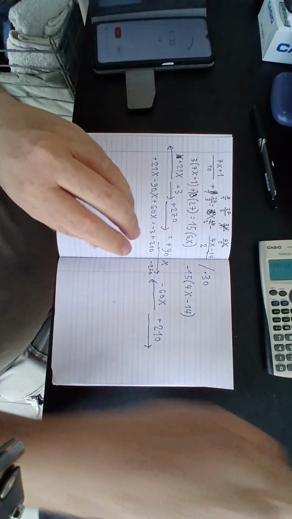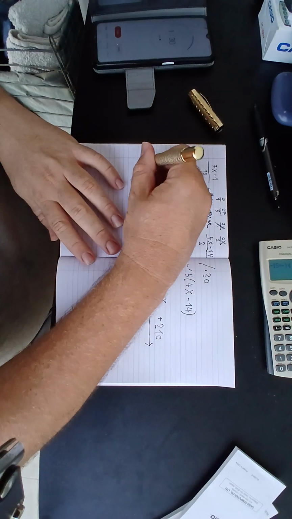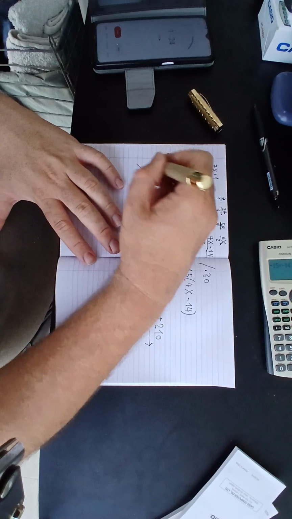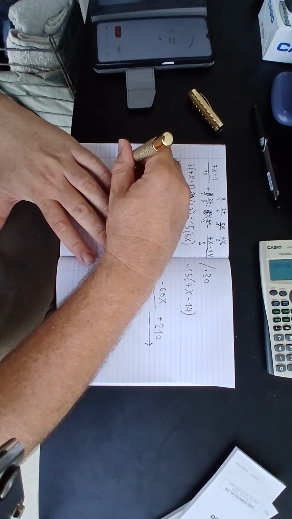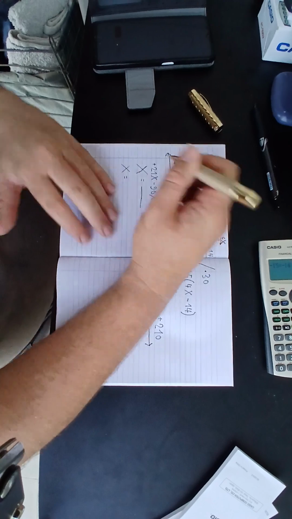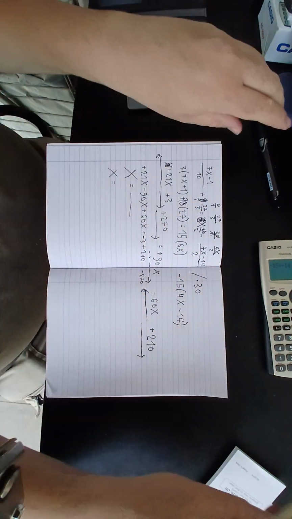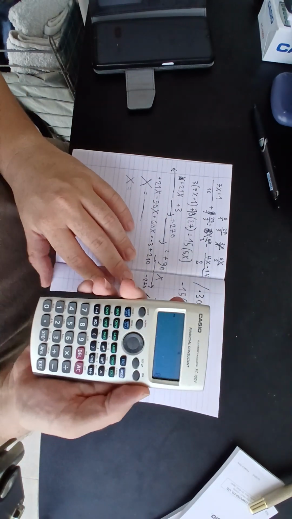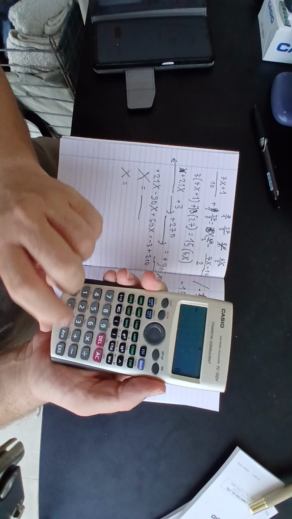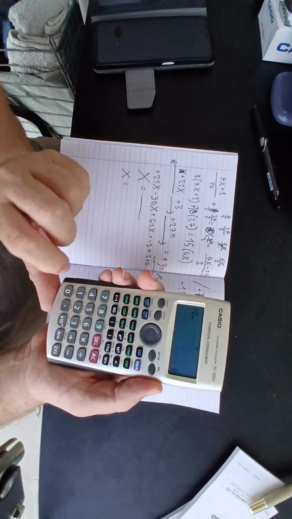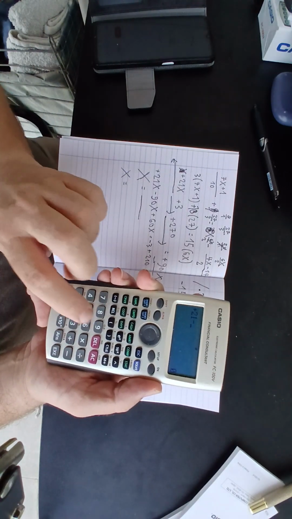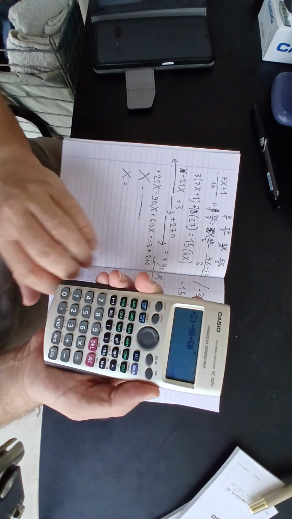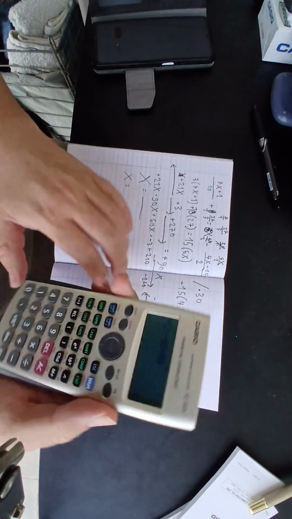Okay, so let's say that x equal to, okay, so plus 21 with negative 19 plus 16, that will be equal to negative 9.